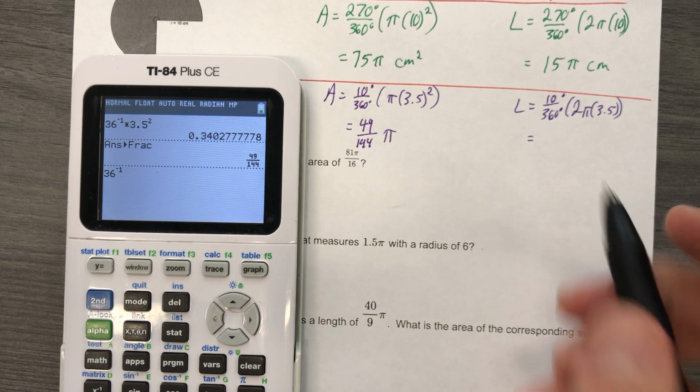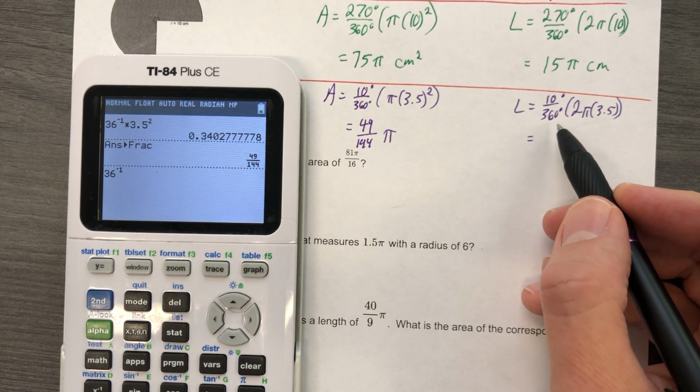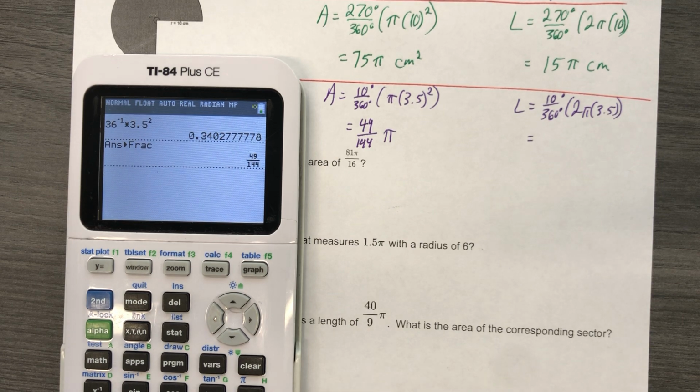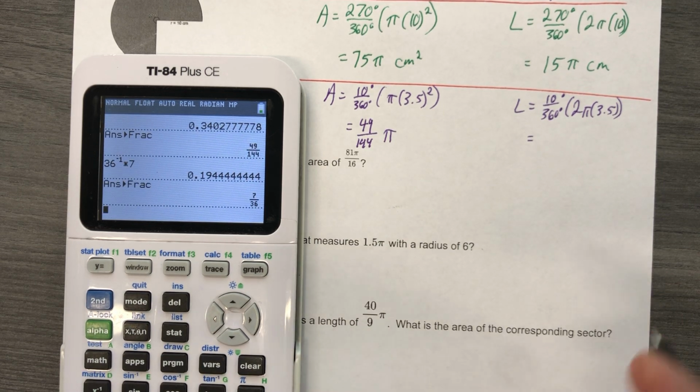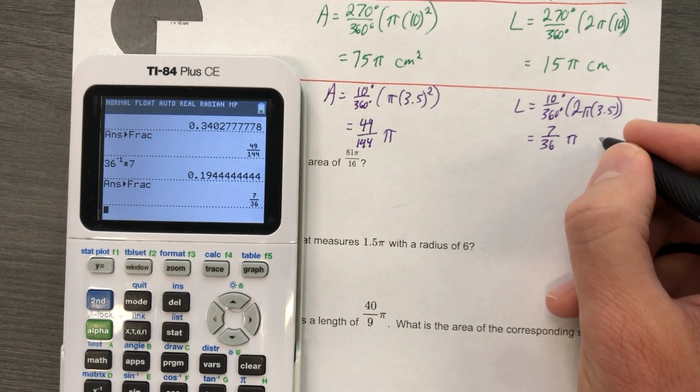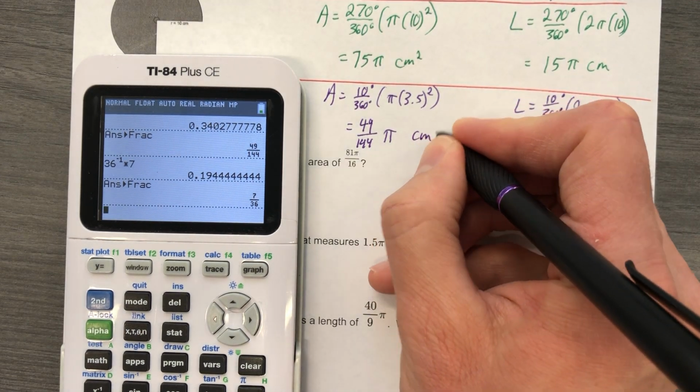All right. 1 over 36 would be 36 to the negative 1, and then multiply that by 2 times 3.5, so that's times 7. And there we go. 7/36. Why did I even type that? I'm ashamed. There we go. This is centimeters. This is going to be square centimeters.